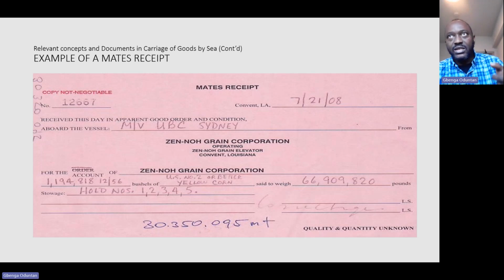The mate's receipt is not a negotiable instrument. It is not an evidence of title. It is only a receipt of the condition of the goods and the type of goods. Information that still needs to be put onto the bill of lading has to be put on the bill of lading, but that information will be advised by the mate's receipt's contents.